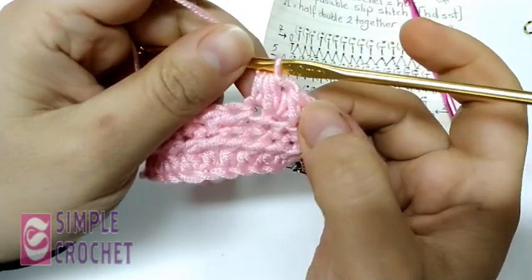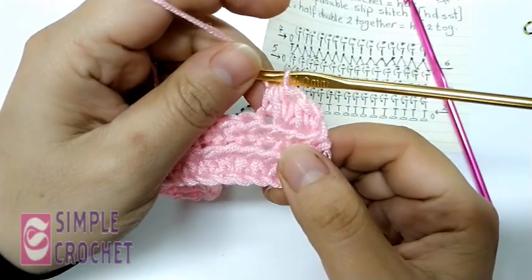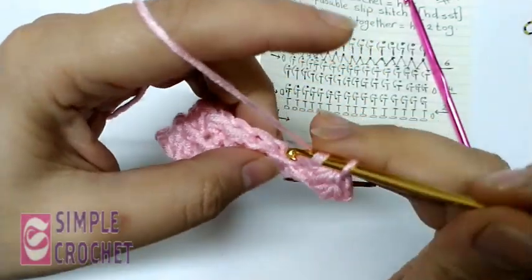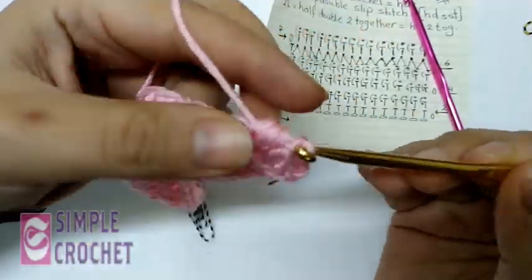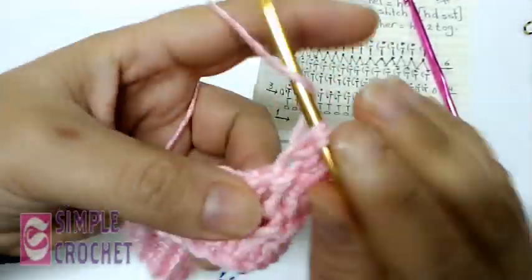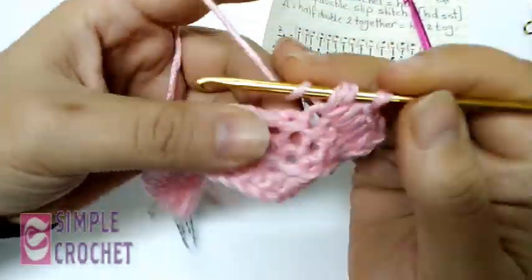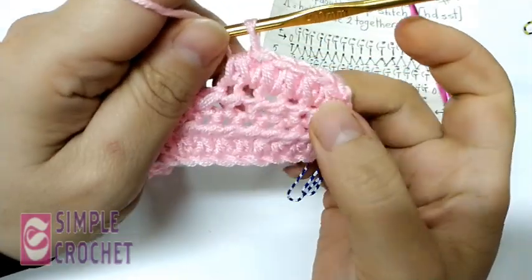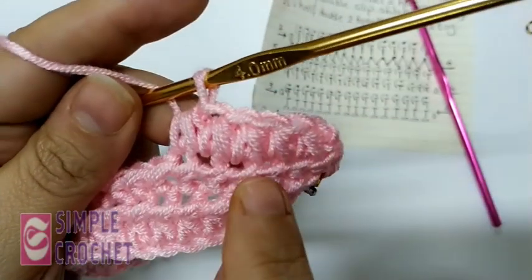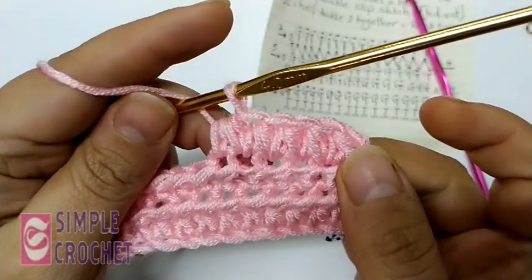Gives you a very beautiful textured stitch here. Now I'm going to do the same all along the row. And don't forget to insert your hook in the same stitch while doing this. It's very textured and you can see this. It's like feather stitch.